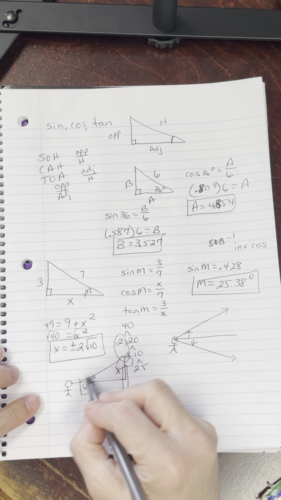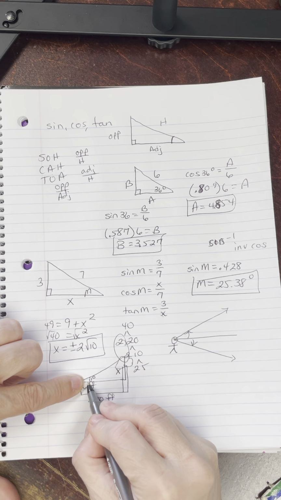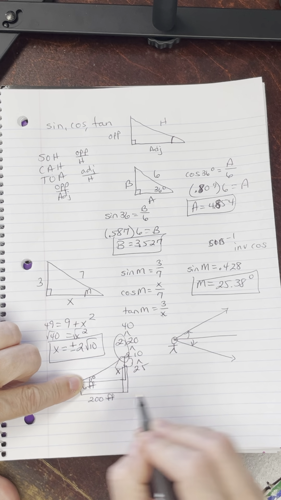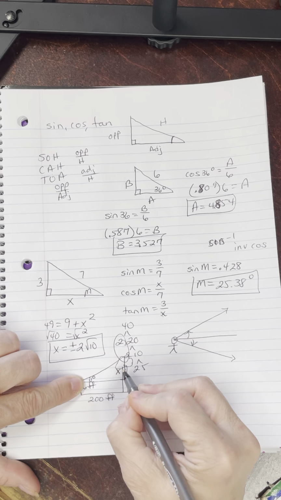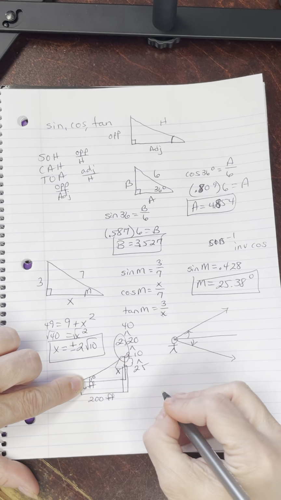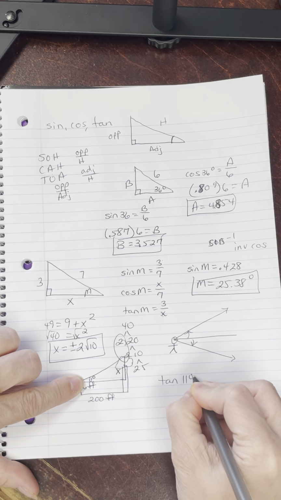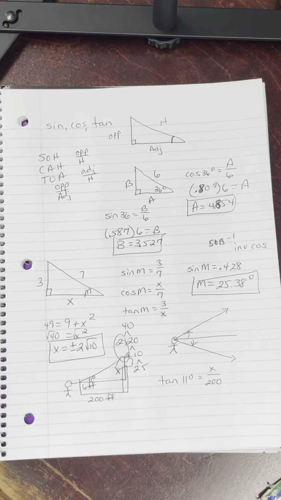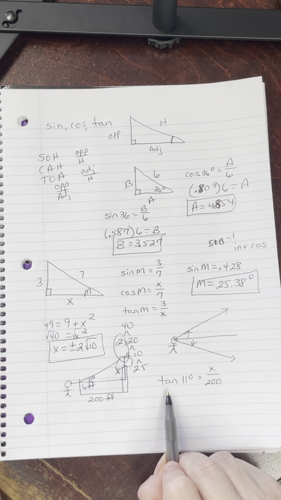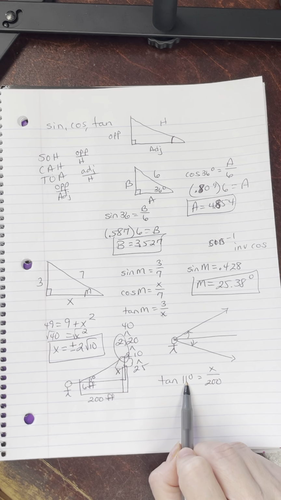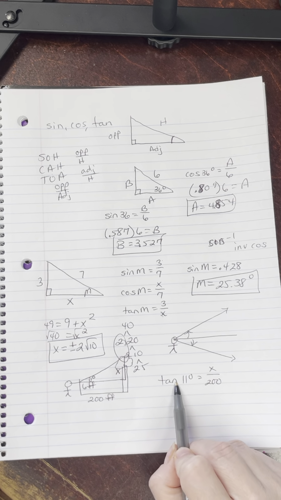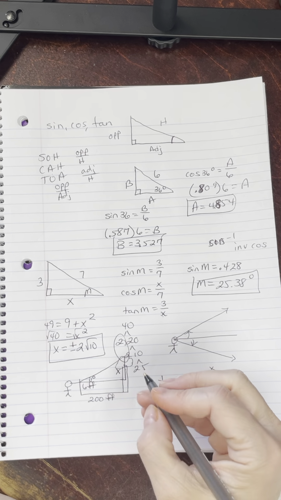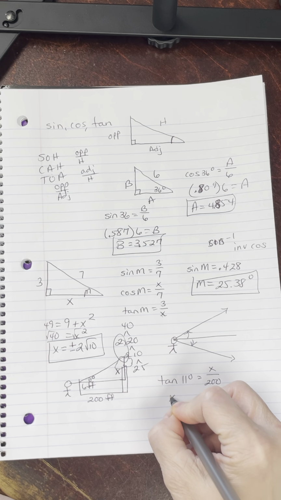Whatever. Okay, so the triangle that we have, 11 degrees. We want its opposite, and we know its adjacent is 200. Which word uses opposite and adjacent? Tangent. So tangent of 11 is unknown opposite over adjacent of 200. So we're going to solve on our calculator tangent of 11 degrees, multiply by the 200, and you should get that it's 38.88.